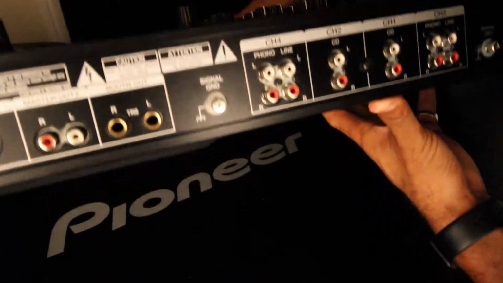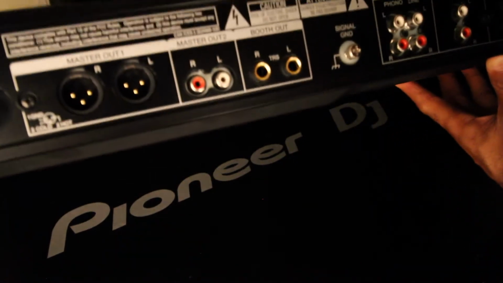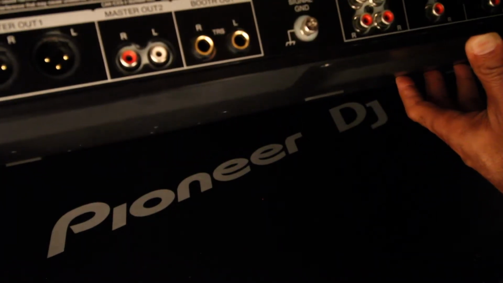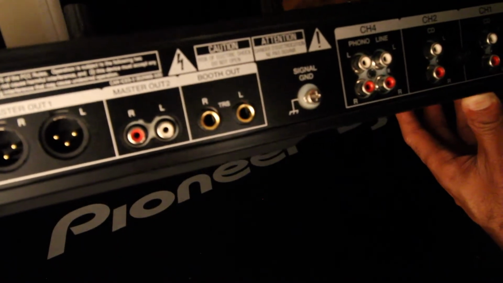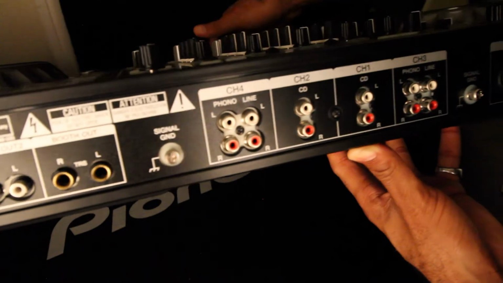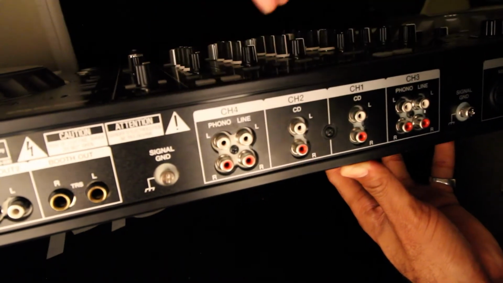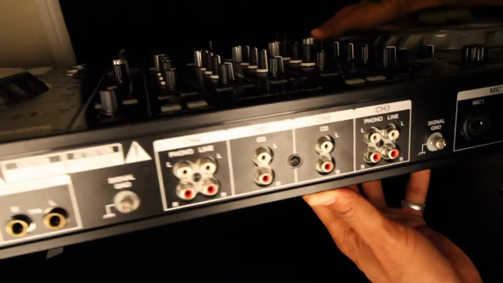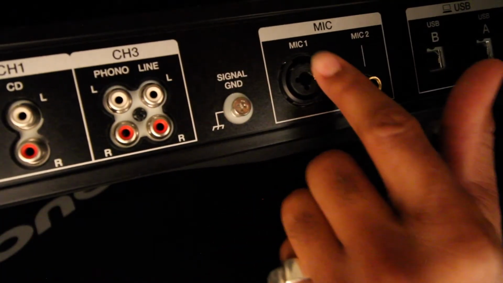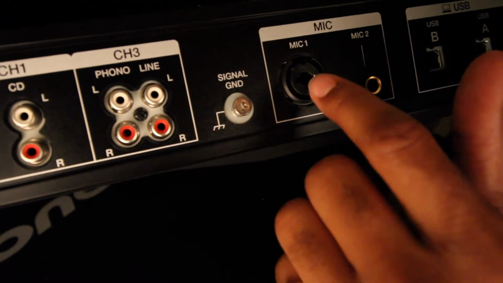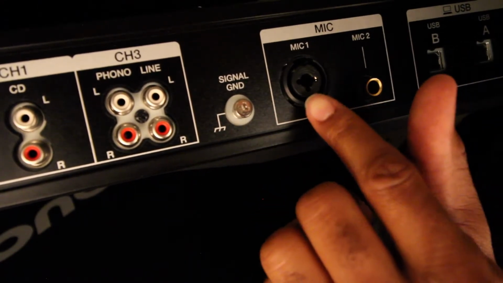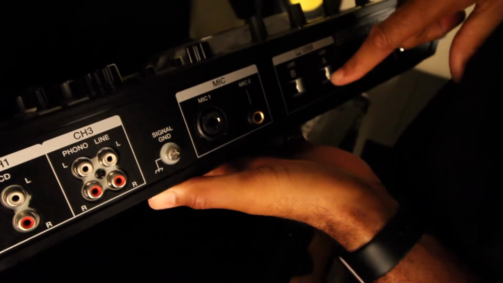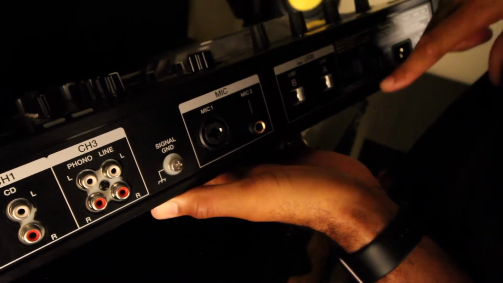And on the back, you have a lot of the same basic functions. But you have a master XLR out. You have a master 2 out, so you can run it to another set of speakers. You have a booth out. You have a signal if you want to hook up turntables. Each channel has their own ins and outs. You have a mic that has, remember I told you that dual one? So you can plug one in there. Or if it's an XLR, you plug in the whole thing. And a second mic on this one. And you also have 2 USBs for 2 different computers, and then your power.